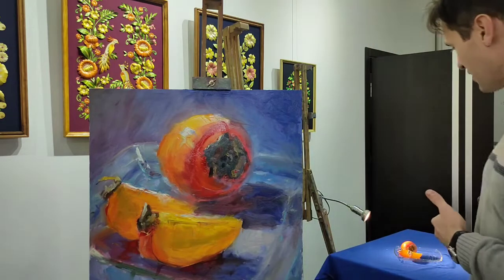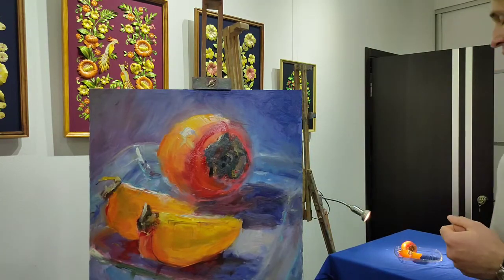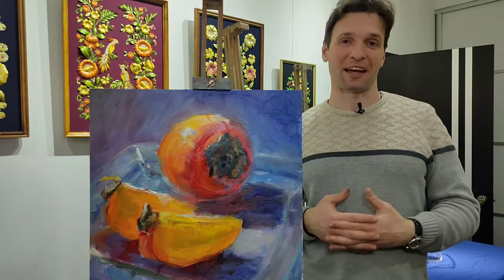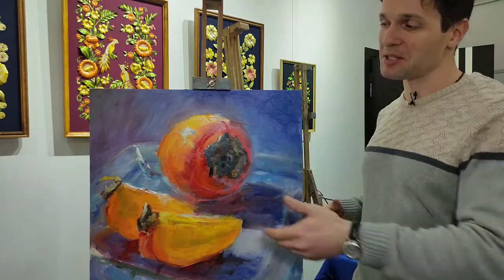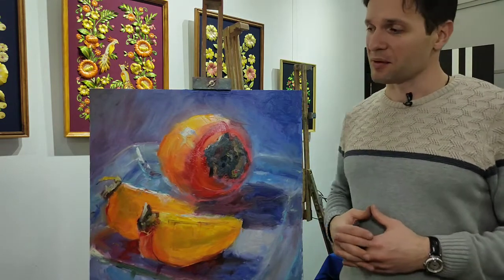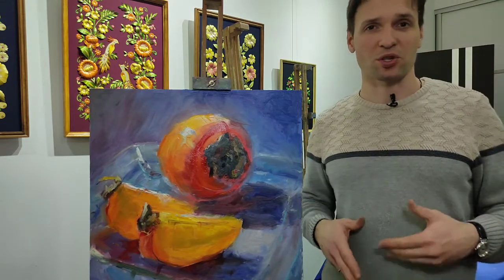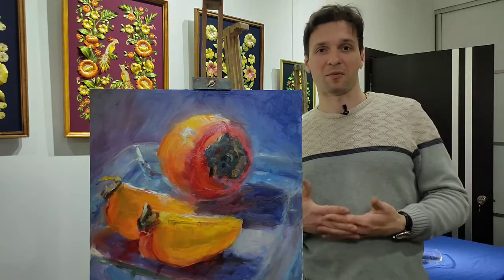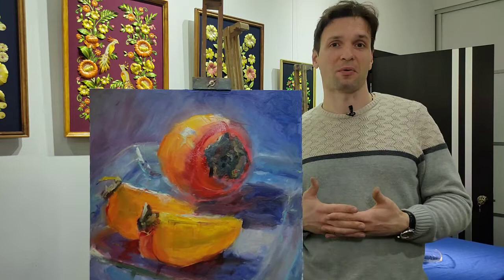I've just got this still life right behind me. Well, we're going to get the effects of light using a limited palette. We're going to talk about compositional tricks and coloring tricks which might be helpful for you in your art endeavors.